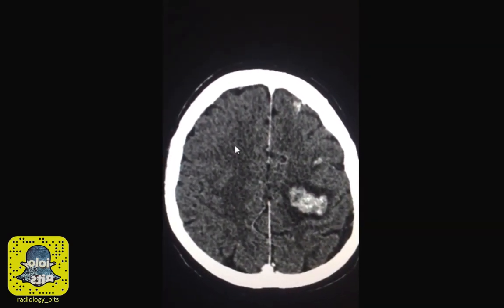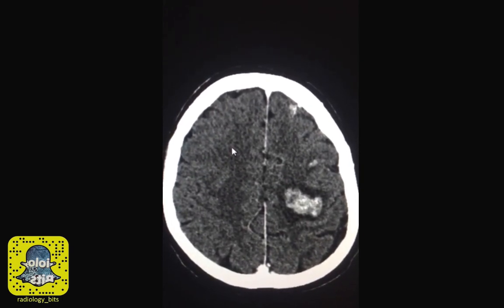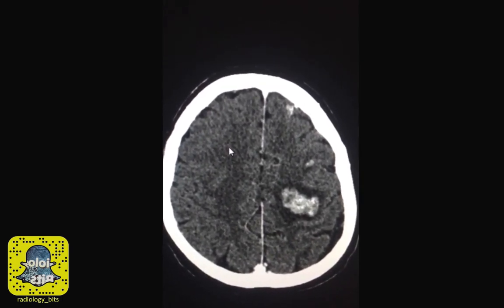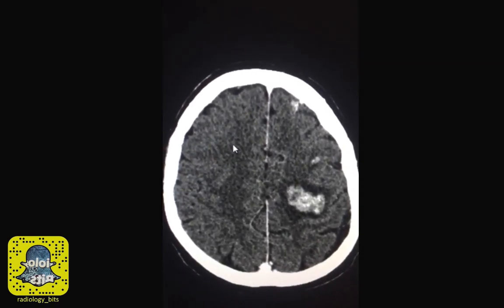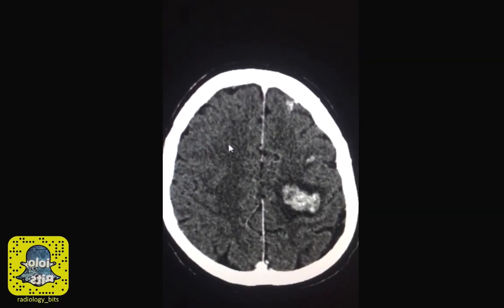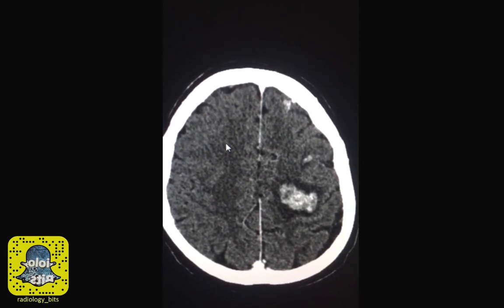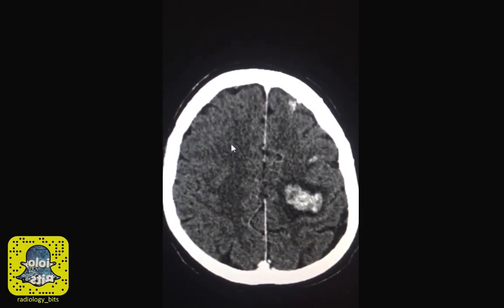So this was a quick case, first of all, to emphasize looking carefully at the brain symmetry to make sure you don't have any intra or extraaxial lesions, and look carefully at the sulci, make sure nothing is filling them.